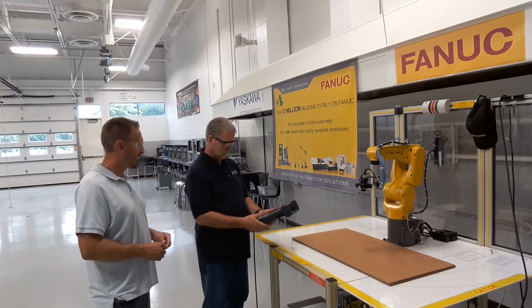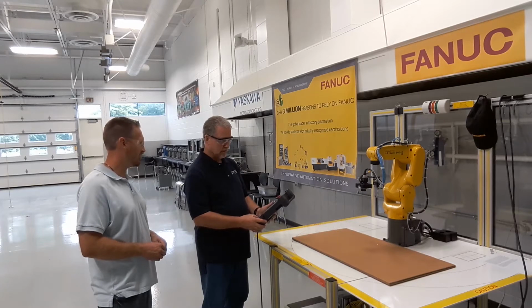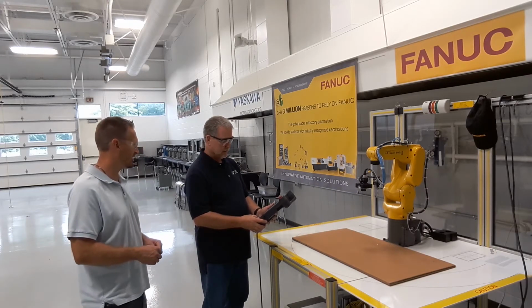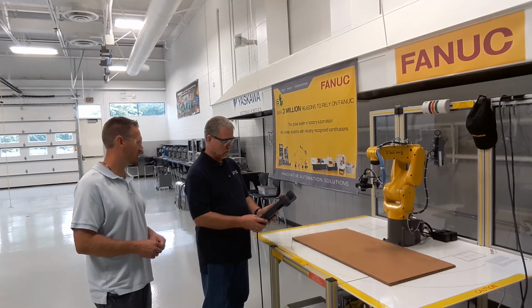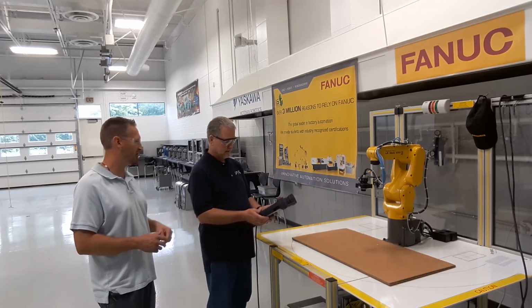Do you remember how to get to joint jogging? Is that the coordinate key? Yeah, hit the coordinate key. Up in your right-hand corner, you can toggle through your different options: world, tool, user, joint. There we are, joint. Perfect. Good. Now remember, see how it defaulted to 10%?